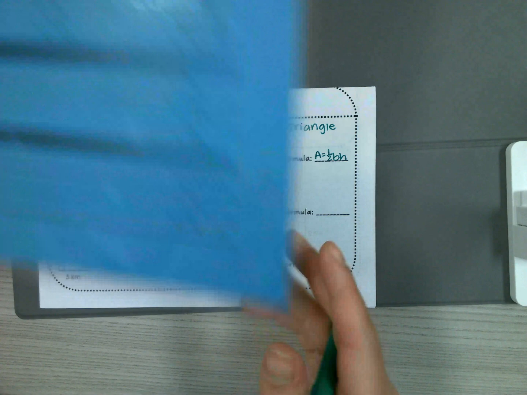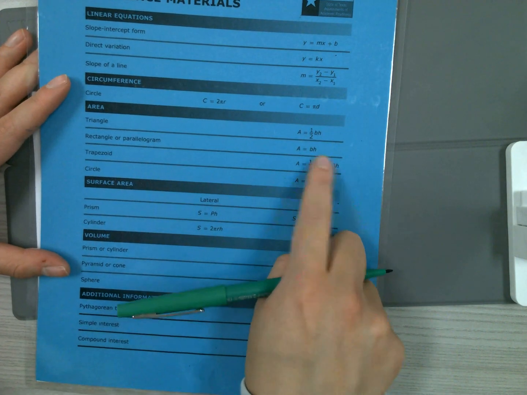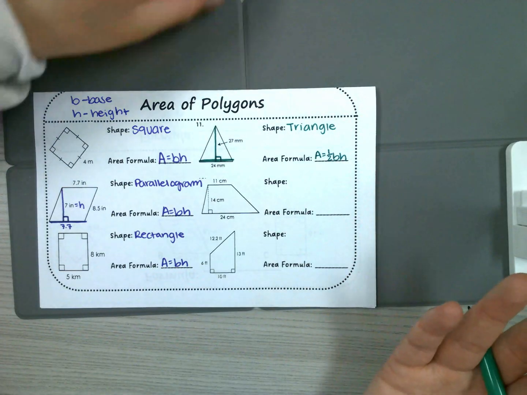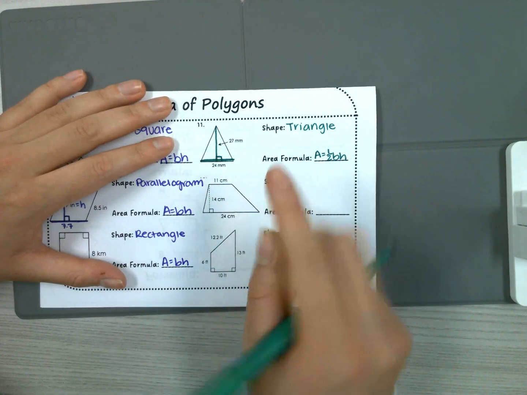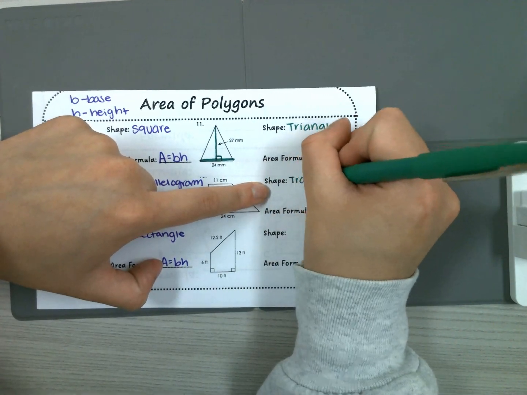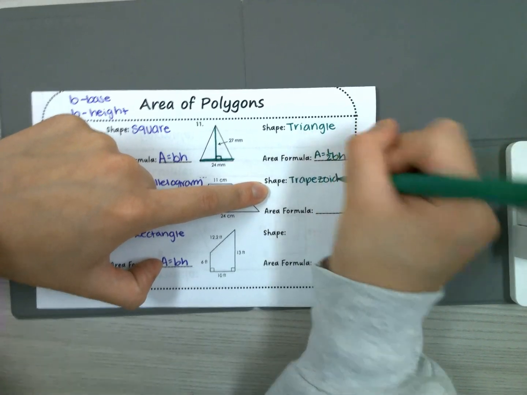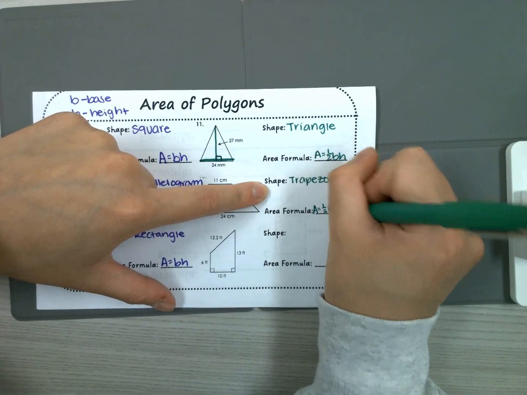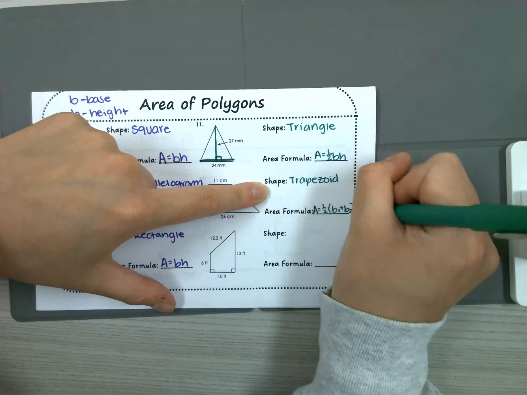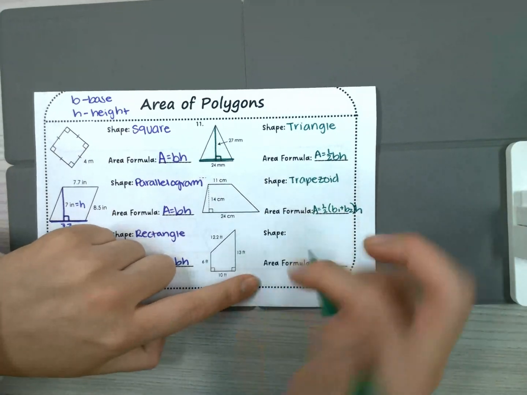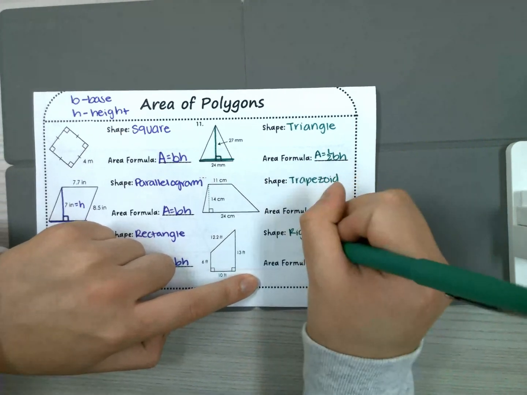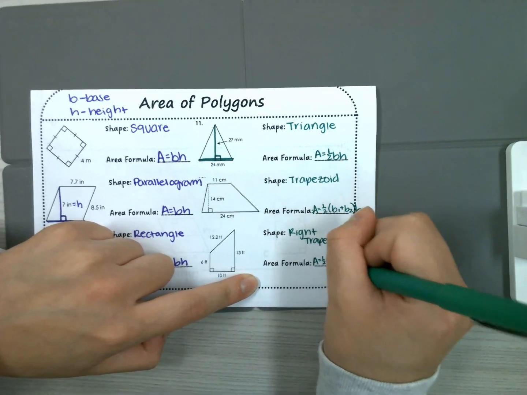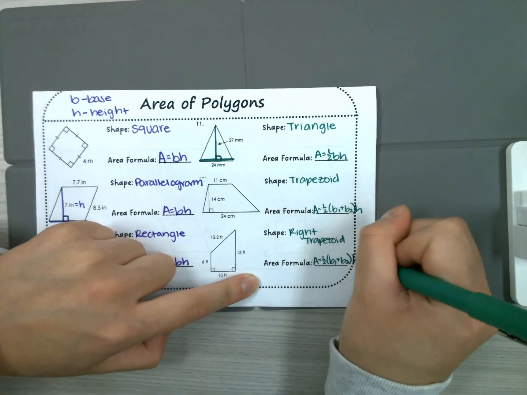Our next two shapes are actually kinds of trapezoids. The trapezoid formula looks nasty, but it's actually not that bad. It's, in my opinion, fun to use. This first shape is a trapezoid. And the formula for that, I'm going to really tightly squeeze it in here, is A equals 1/2 base 1 plus base 2 times the height. This shape is actually a right trapezoid, but it uses the same formula either way. Area is equal to 1/2 base 1 plus base 2 times height.